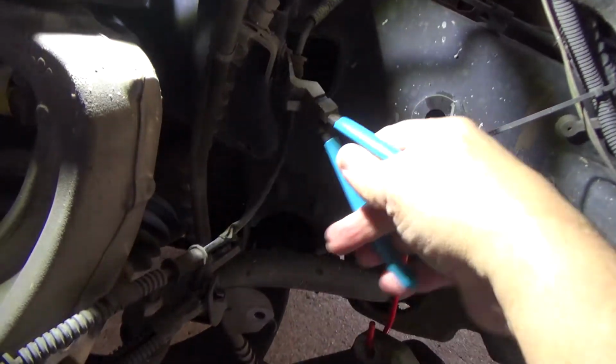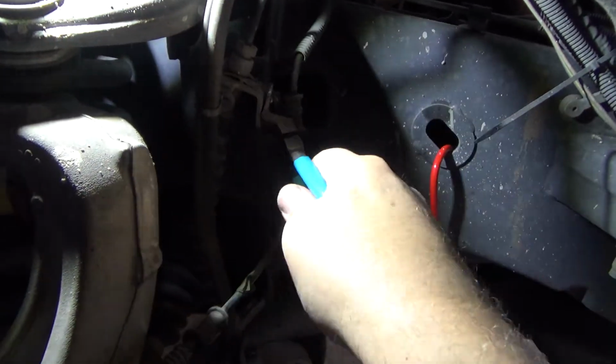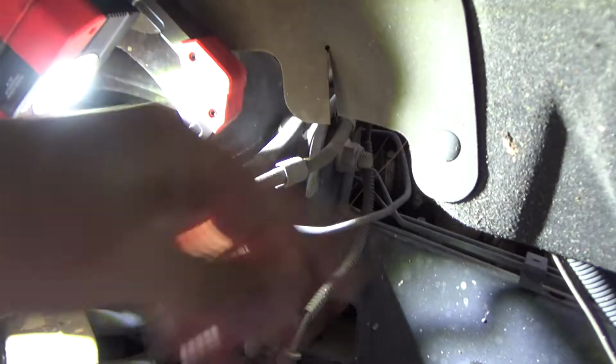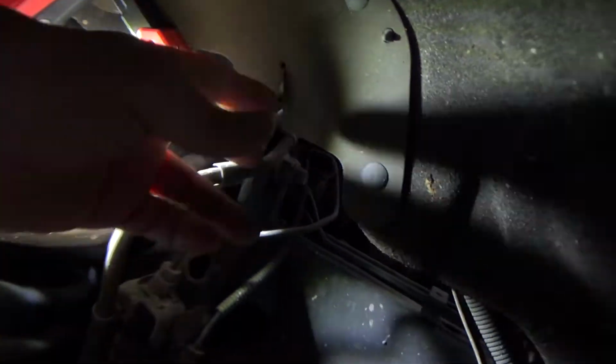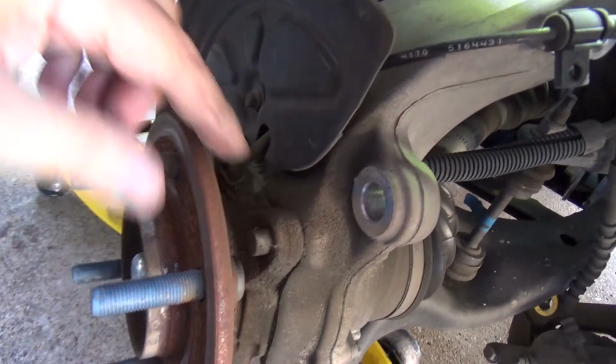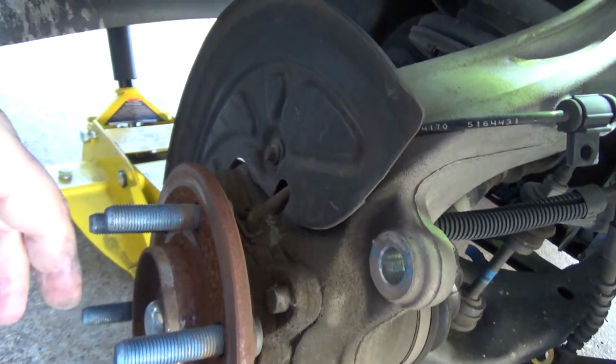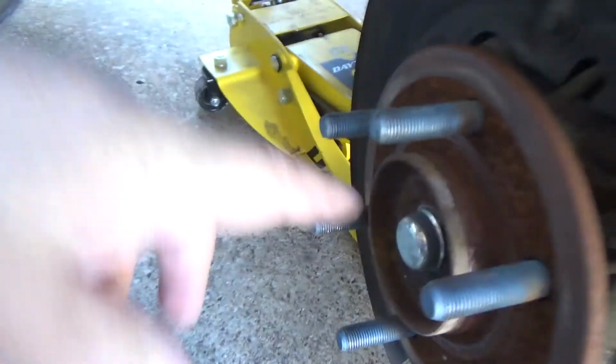You've got a little clip right here that you're going to unclip, and then the connector will be right up there. You've got another one of those clips right there, and then you should be able to get that whole sensor out. But at this point I'm going to go ahead and start getting this hub taken apart, and I'm going to show you how to do that.